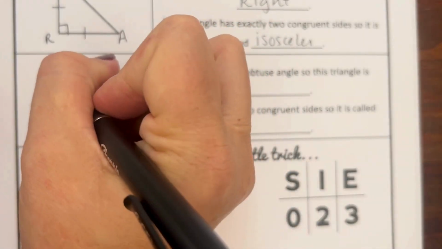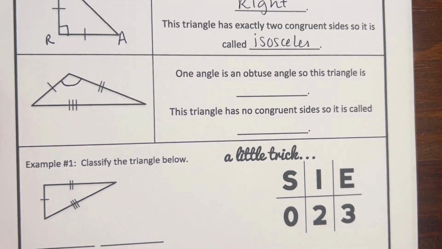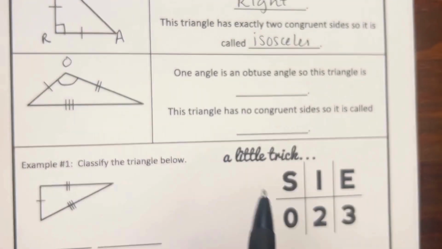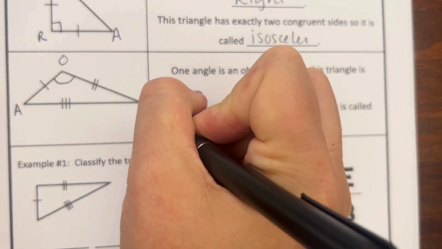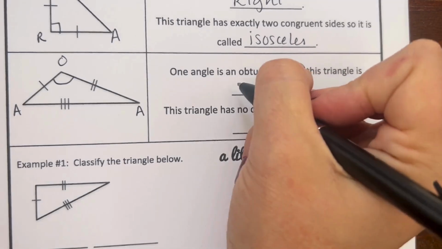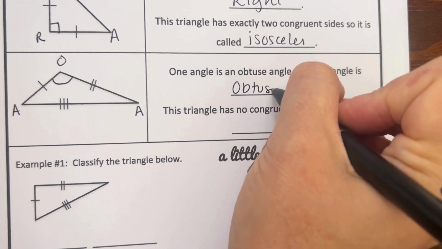Now I see right here I have a wide open-mouthed angle up here at the top. That is an obtuse angle. That's what makes this triangle special. The other two angles are acute, and the first name of this triangle is obtuse.